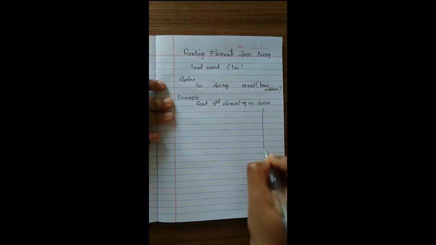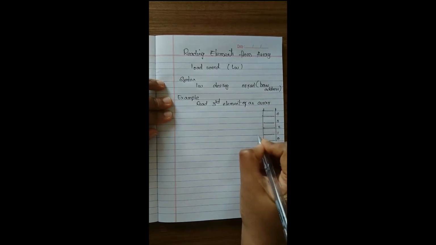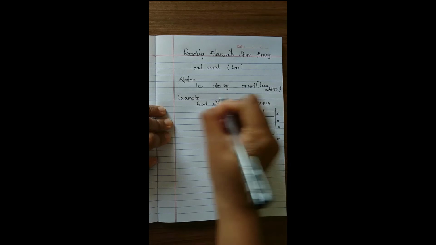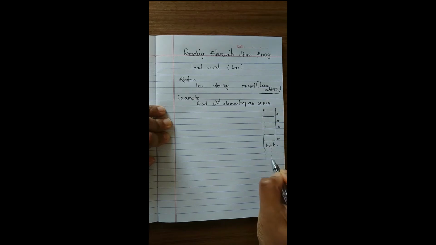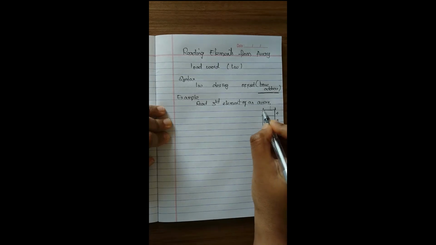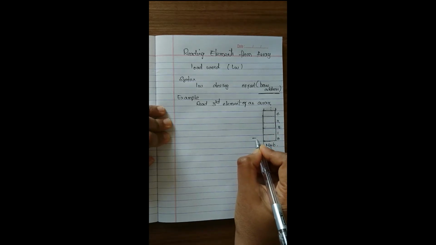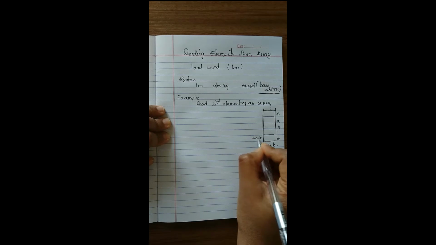Let's look into the example. You have a few elements, let's say 5 elements, 0, 1, 2, 3, 4. The name of the array is, let's say, mark. Let's start with the base address. Your memory is a huge memory, and your array is stored somewhere in it. This is the beginning of the array, first element, second, third, fourth, fifth element. The address of the first element is called the base address.